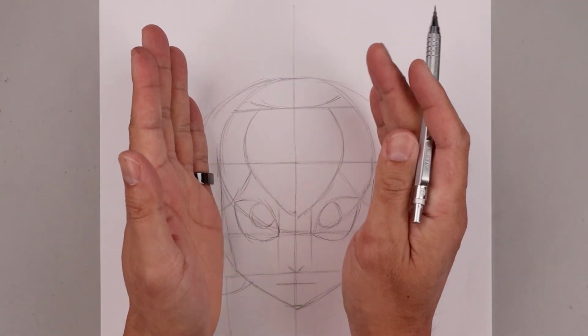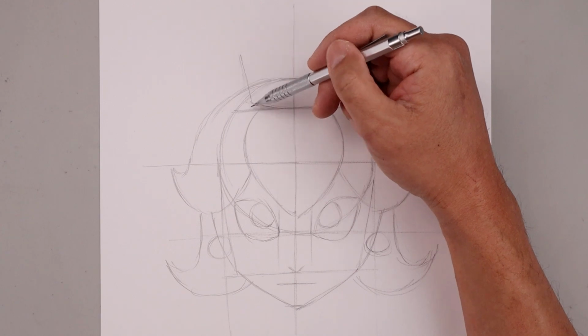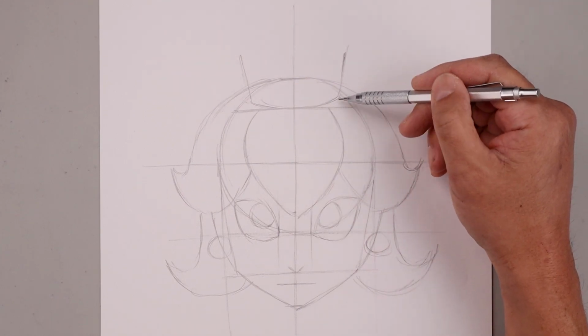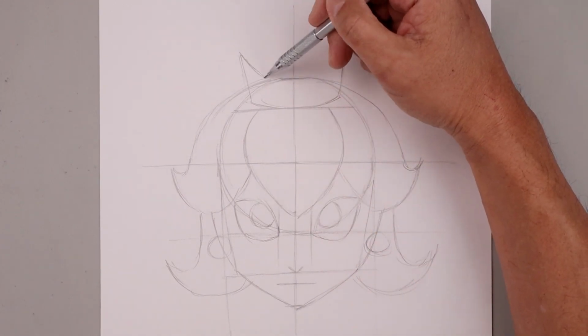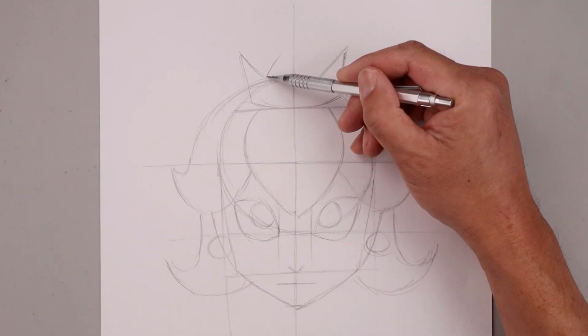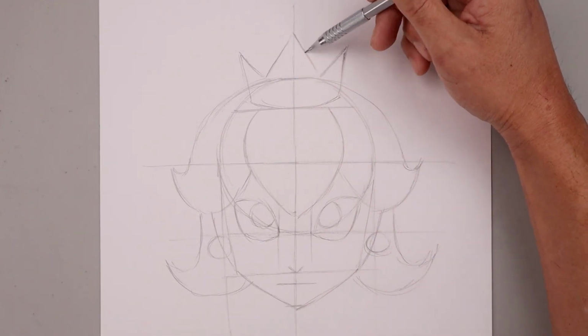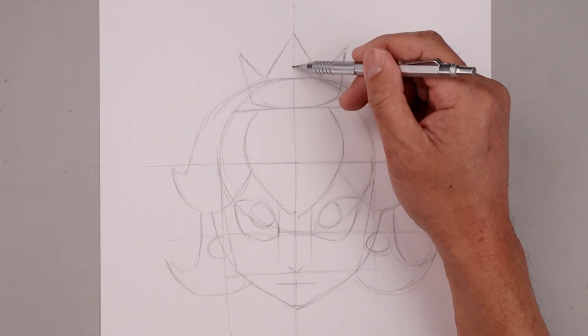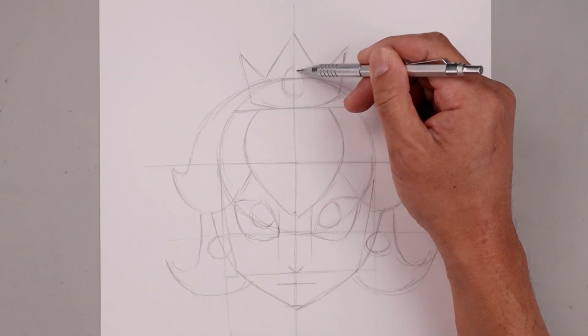Now the crown goes out along the side. Start with the left, going up to about there. Angle this down towards the top of the head. Let's pull this up a little bit higher in the middle towards a point. And then in the center, we're going to roughly sketch out an oval for that gem.